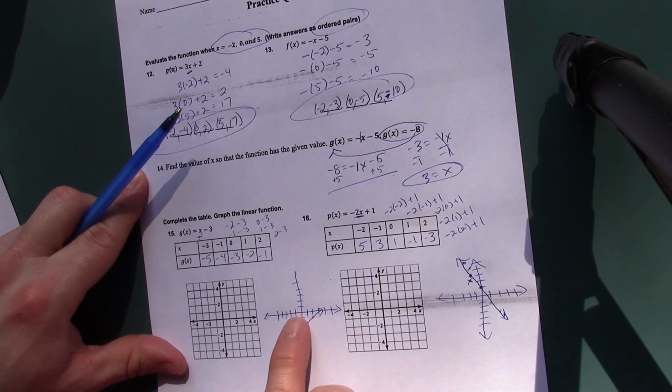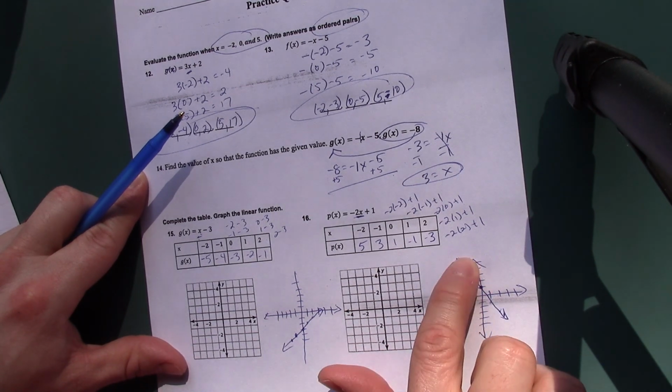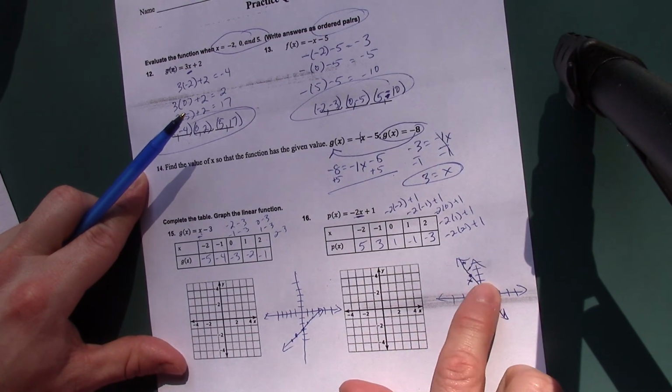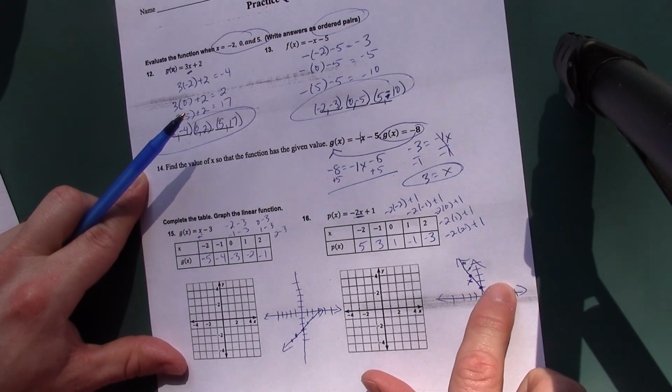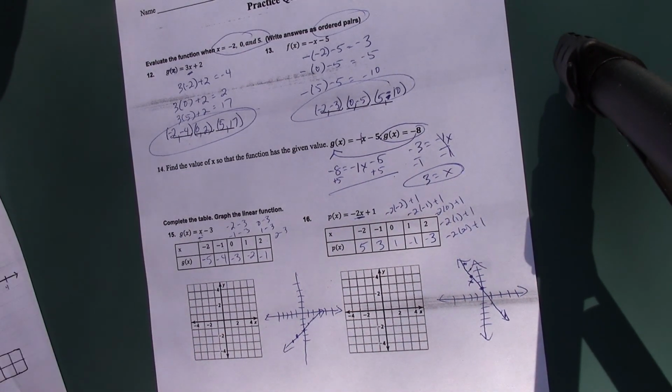Again, negative 2, negative 5, negative 1, negative 4, 0, negative 3, 1, negative 2, and 2, negative 1. Again, negative 2, 5, negative 1, 3, 0, 1, 1, negative 1, and 2, negative 3. And that's how you plot those. And that will be the whole quiz, ladies and gentlemen.